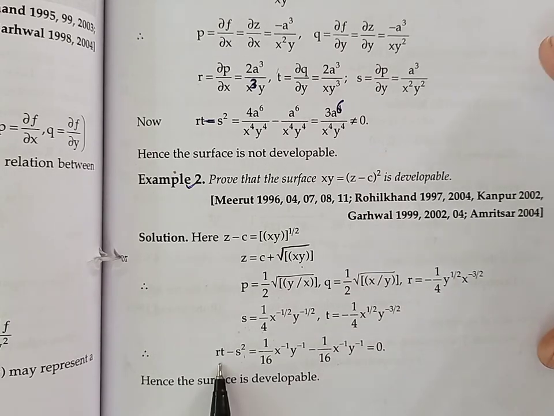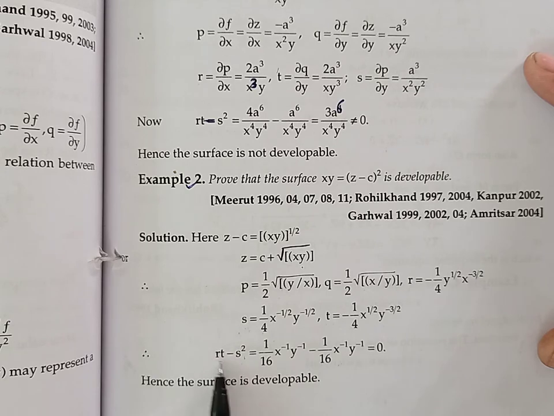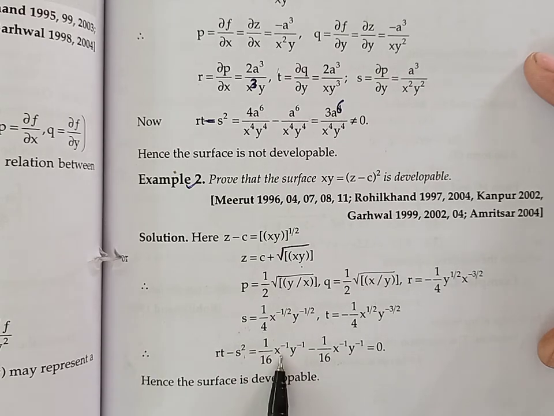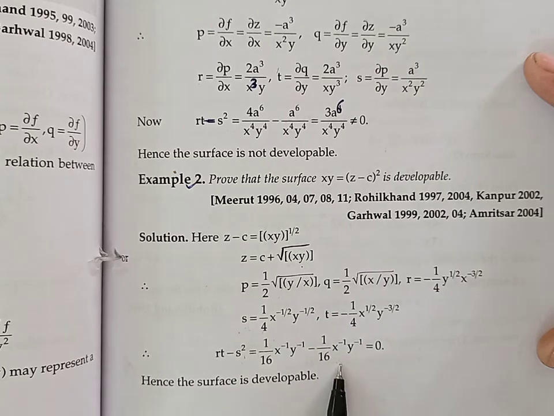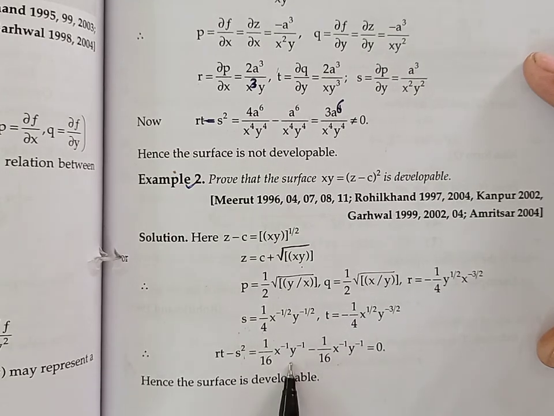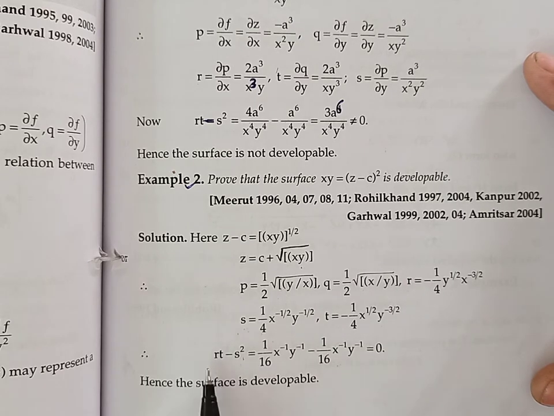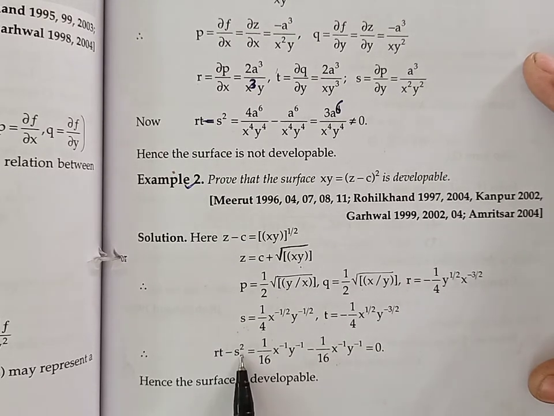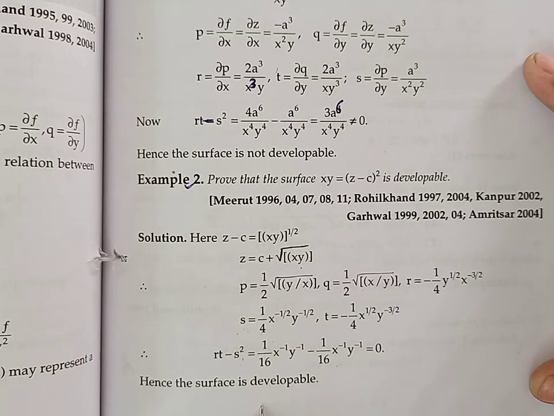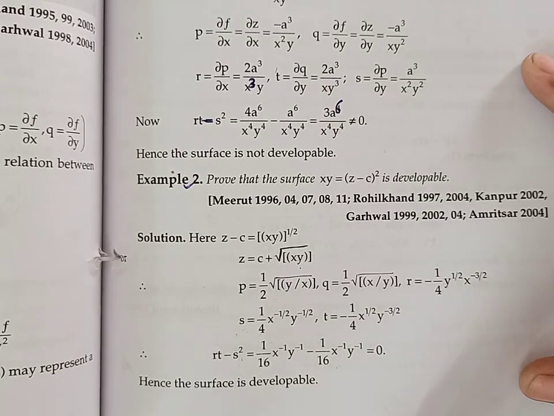Now let us find rt minus s squared. rt is x inverse y inverse divided by 16 and s squared is also the same. So these two terms cancel out and we have shown that rt minus s squared is 0, and this proves that the surface is a developable surface.